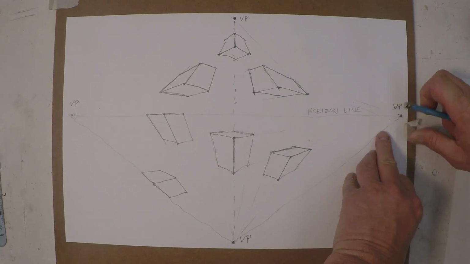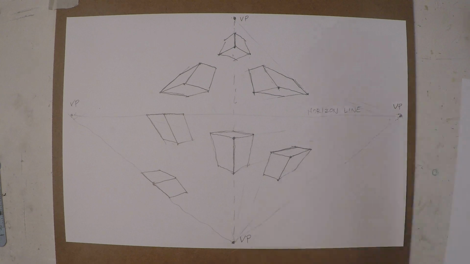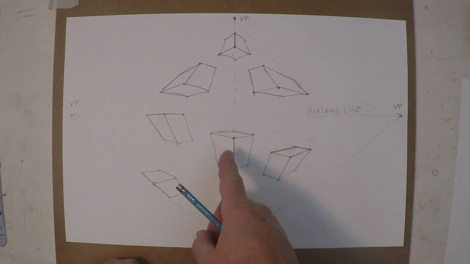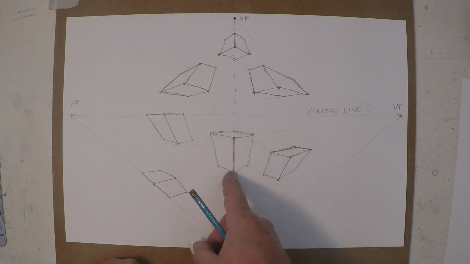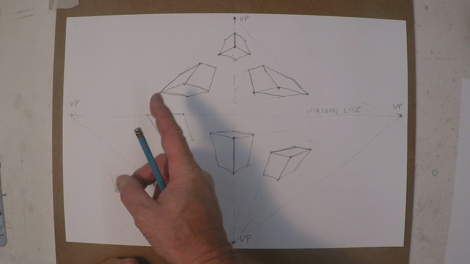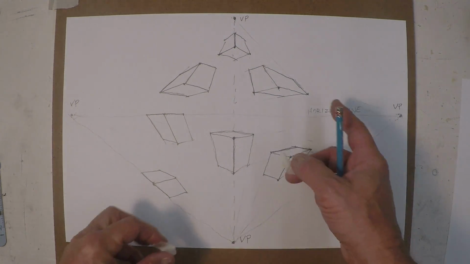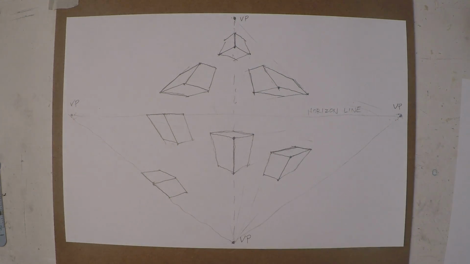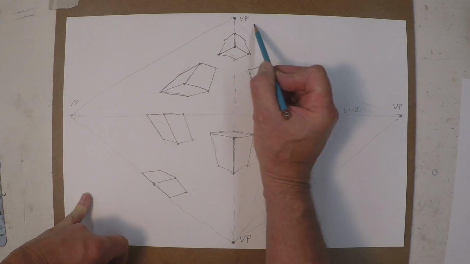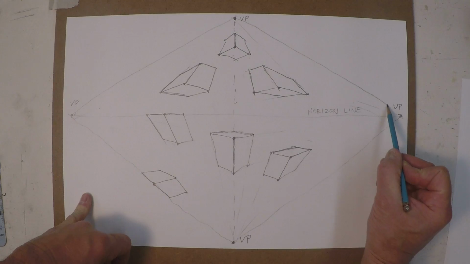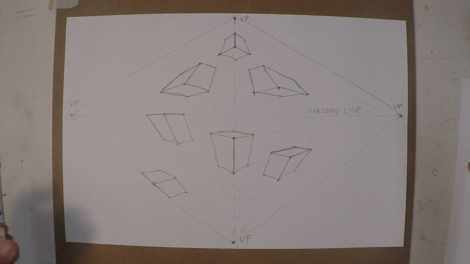The important thing, again, I want to stress is that if you're in the center, the closest point is also the closest corner. As soon as you move away from the center, you only have a closest point. You cannot go outside of your triangle because the object will fold in on itself.